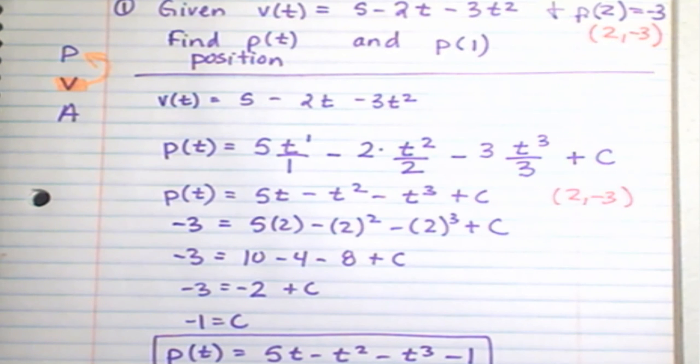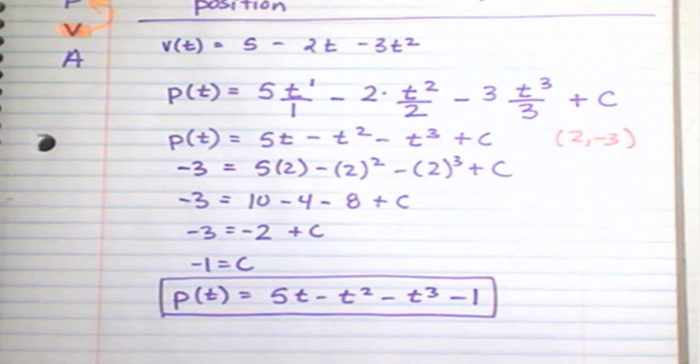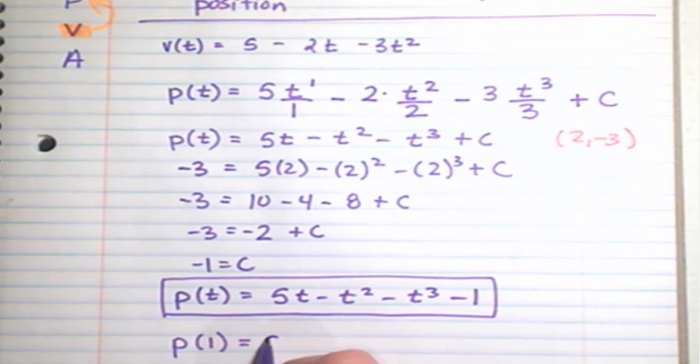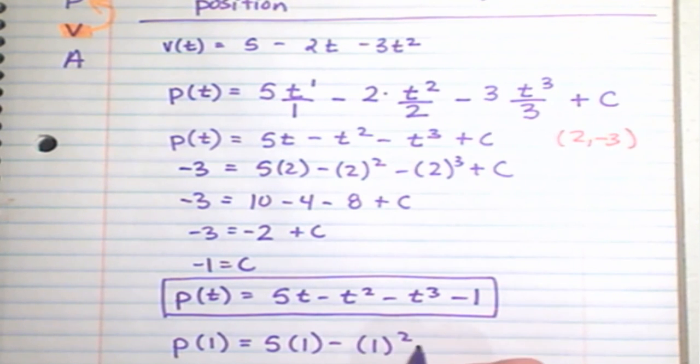And then the second part says, well, what is position of 1? That means that at t equals 1, position of 1 equals 2.